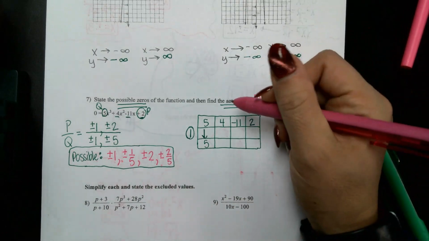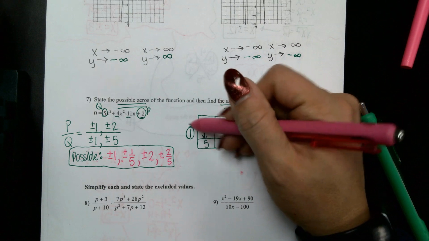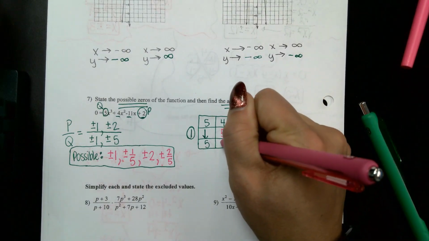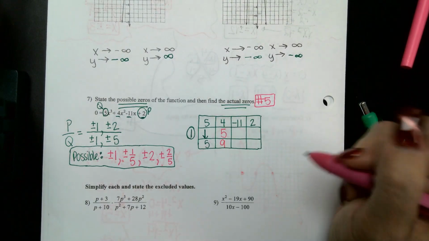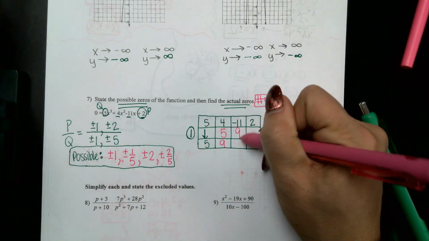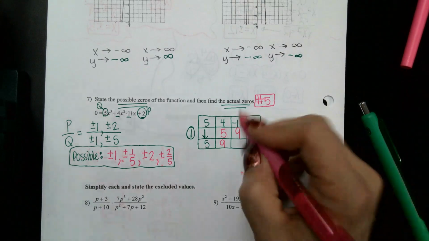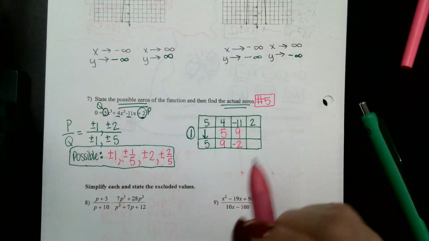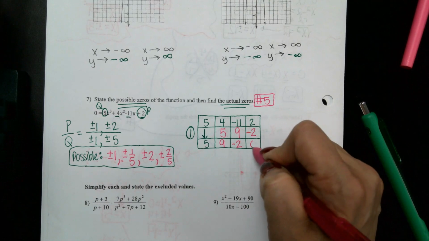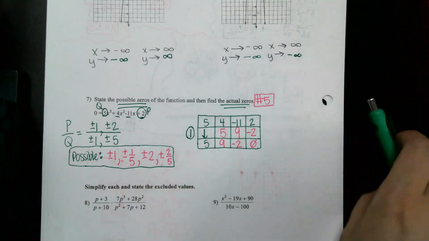Okay, so here's the process. Whatever number is at the bottom gets multiplied by this. So 5 times 1 is 5. And then add up and down, which is 9. And then you multiply the bottom number, which is 9, times the 1 out front, giving us 9. And then you add negative 11 plus 9. Negative 2. And then the bottom number, negative 2, times the 1 is negative 2. And look, we get 0. So that's great, because now we don't have to try negative 1. We just know that the 1 is one of our answers.